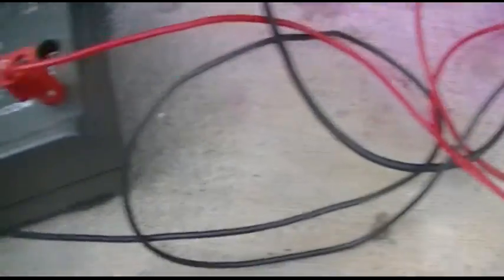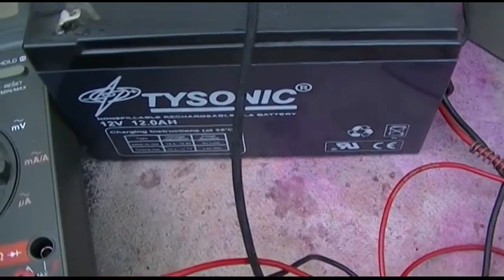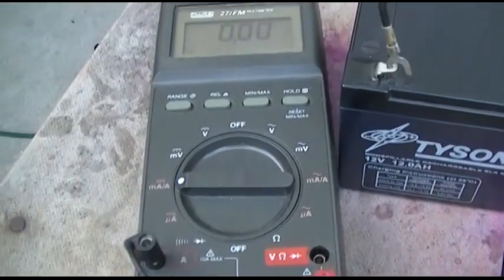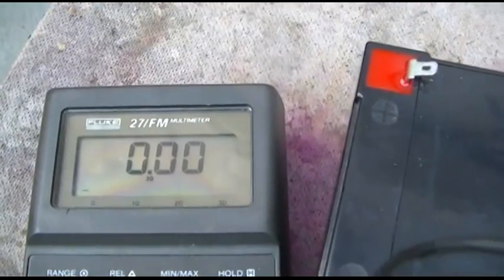So what I'm going to do, since this situation doesn't mathematically compute, is measure the current draw here, and I'm just going to touch this on real quick.